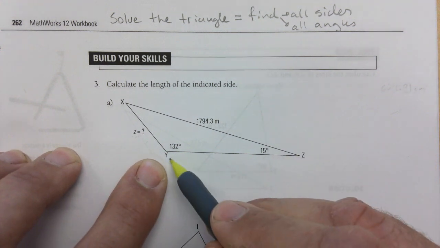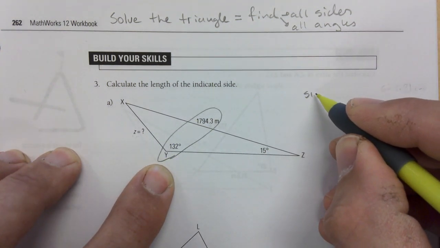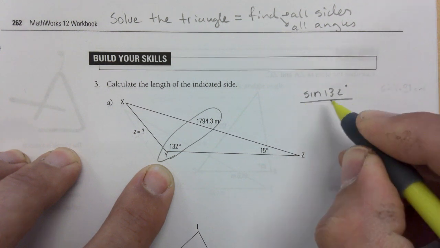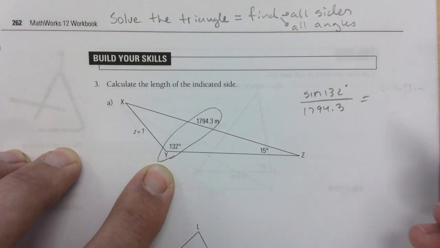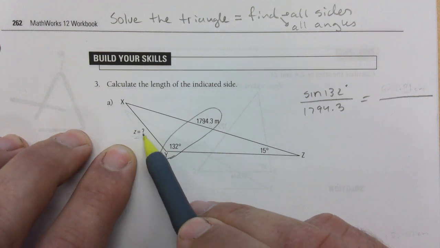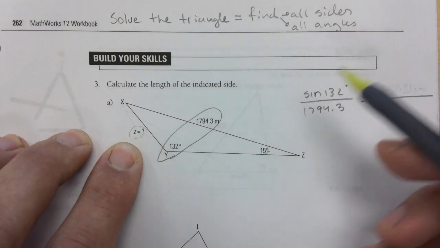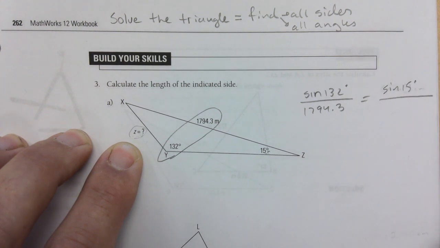Right, so here I have a known pair, right? So you start with that. Sine goes with the angle, like that. And on the other side, what are you trying to find? You're finding this guy. So you want the angle that's across from the side you're trying to find to show up here. Okay?